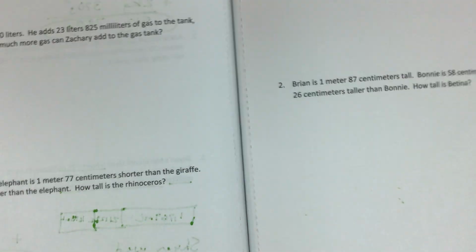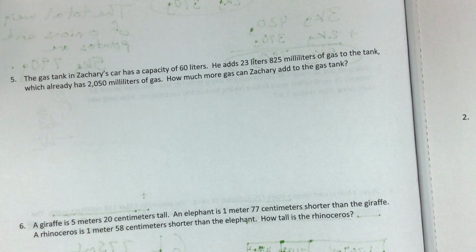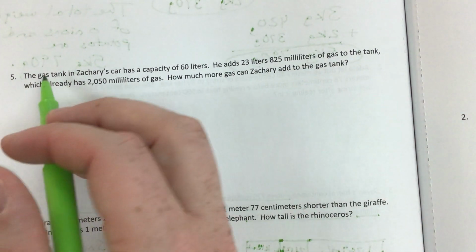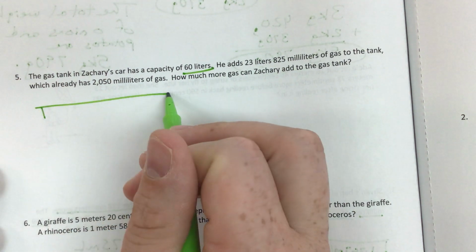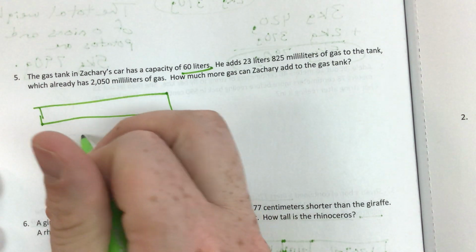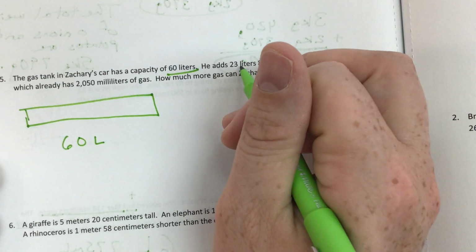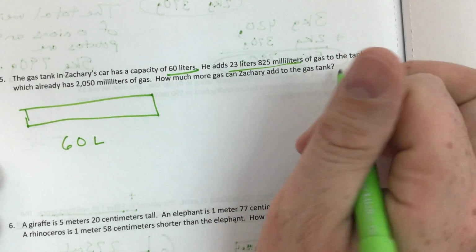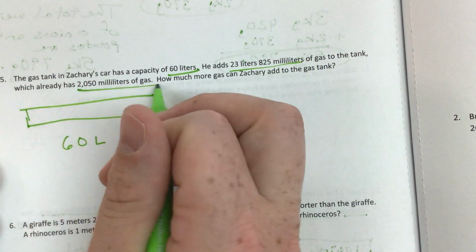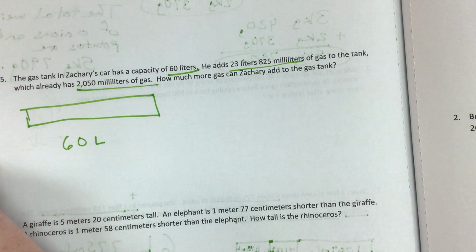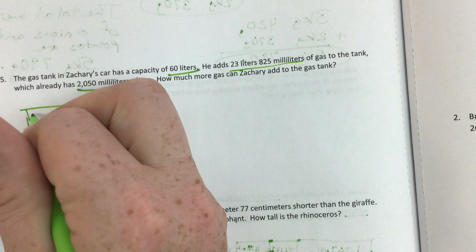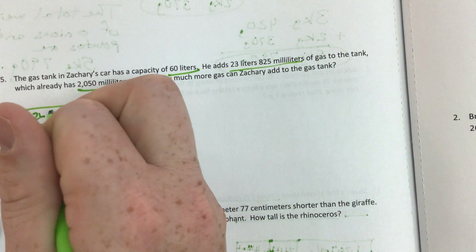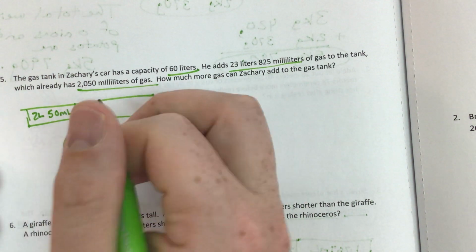The whole concept of this activity, we'll do one more problem, is we're bouncing back and forth between conversions, addition, and subtraction. Number 5, the gas tank in Zachary's car had a capacity. That means it could fill up to 60 liters, all right? 60 liters. He adds 23 liters, 825 milliliters of gas to the tank, which already had this many milliliters of gas. How much more gas could Zachary add to the gas tank? So we know it has 2,050 milliliters. I'm going to simplify that. It is 2 liters, 50 milliliters is already in there.